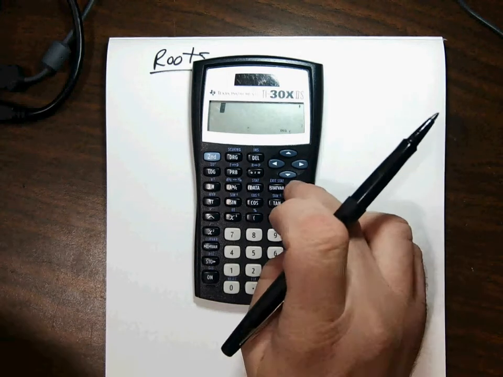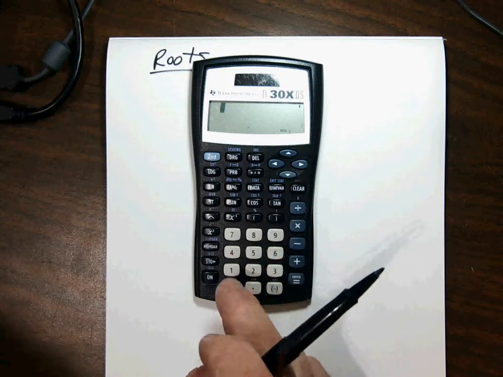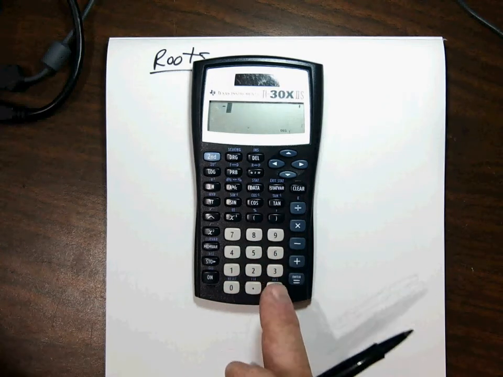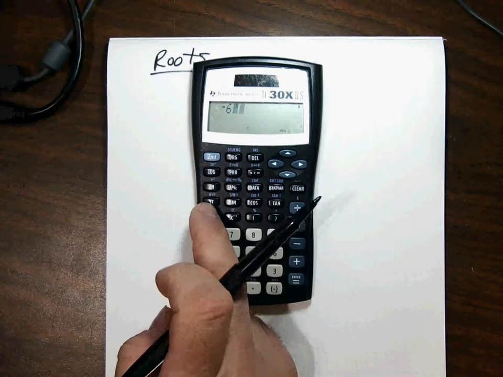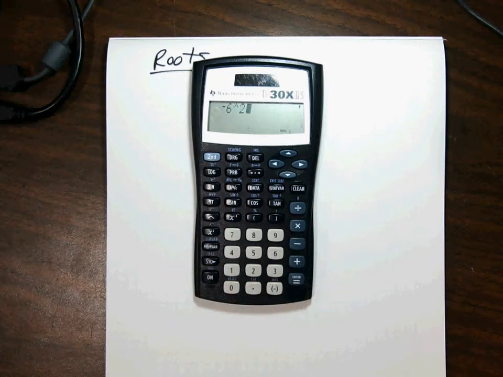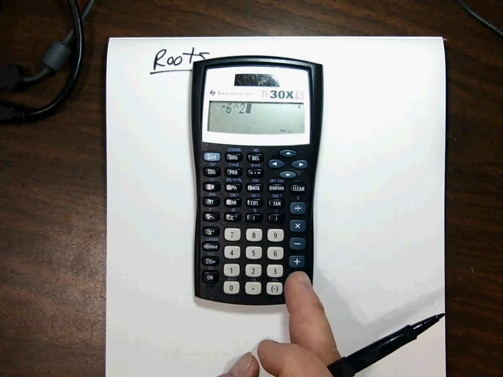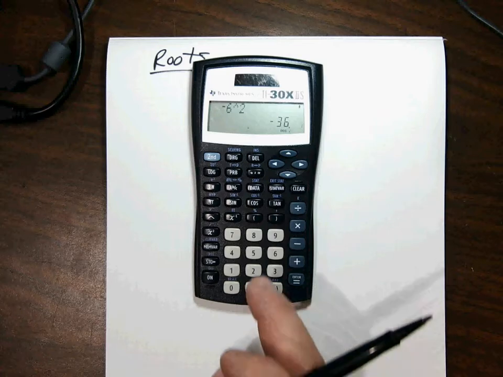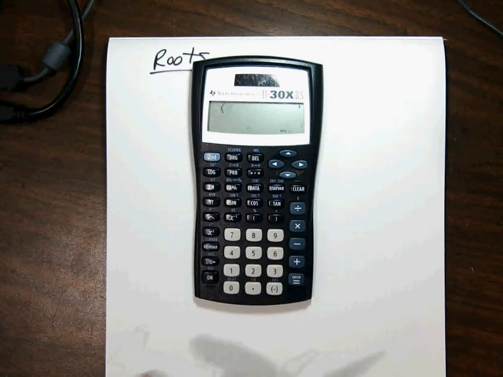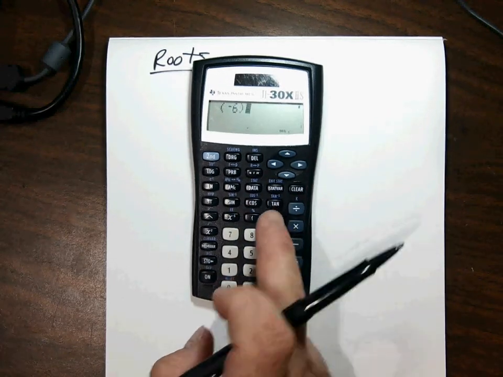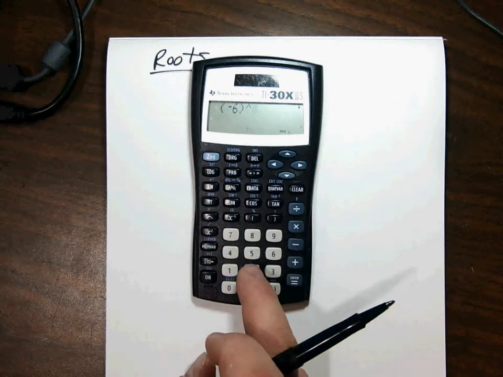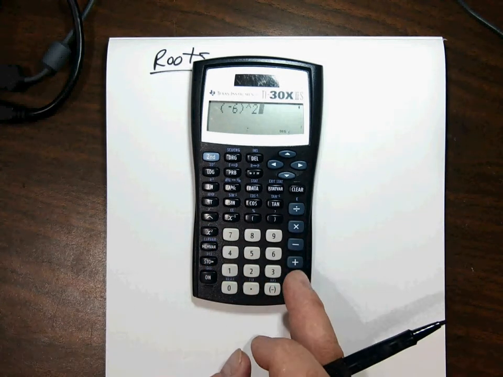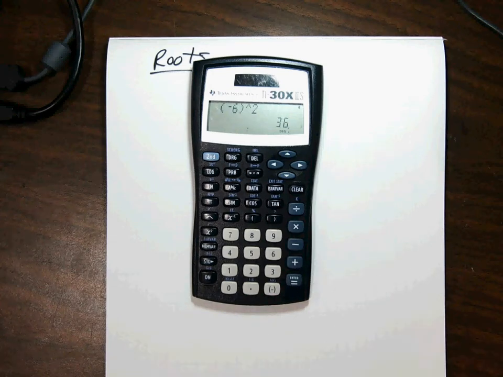Okay, let's do a negative. And again, on this calculator, I put the negative in first. Negative 6 exponent 2. Now, I did not put a parentheses around that 6, so I should get a negative 36. And I do. If I want that negative to go along for the exponent ride, I need to open a parentheses, put my negative 6 in the parentheses, and then raise it to my power, and now I'll get a positive 36.